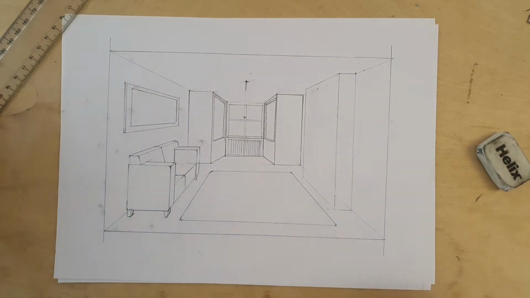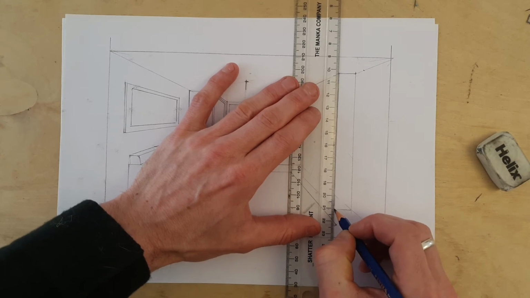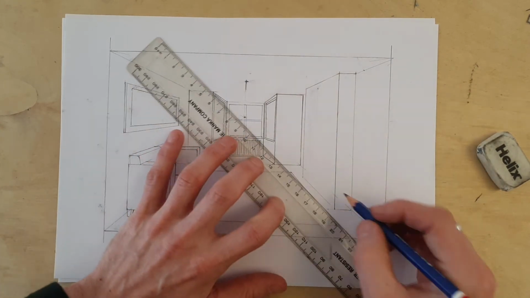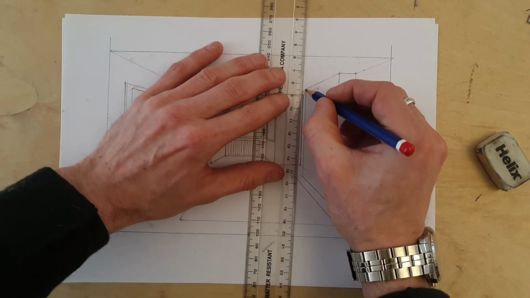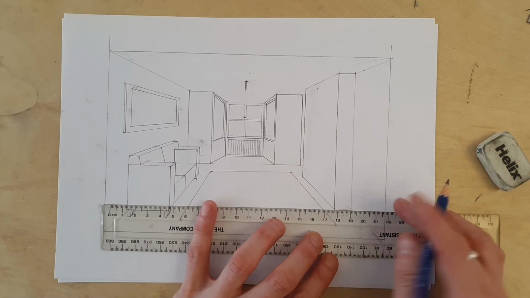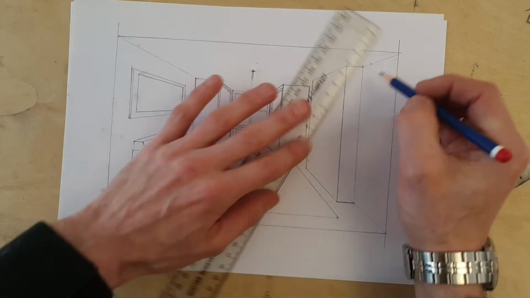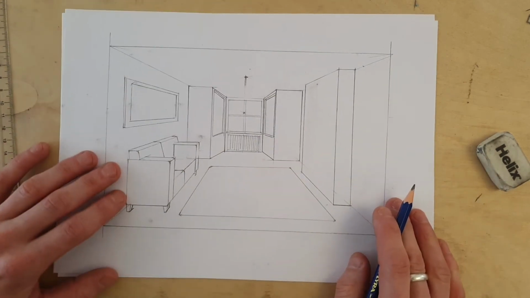Okay, so now we've actually got a little bit of the wall that juts out into the room. Always good just to tidy up lines after we've used the rubber.